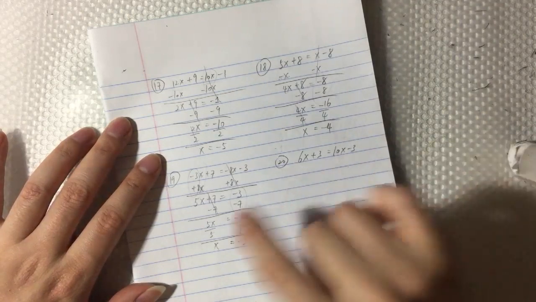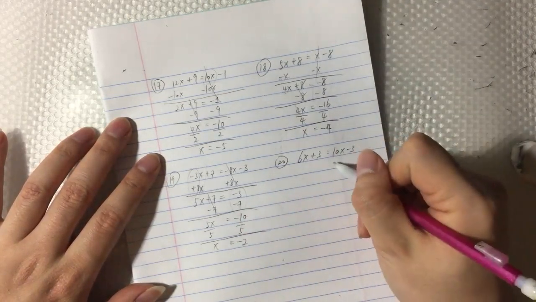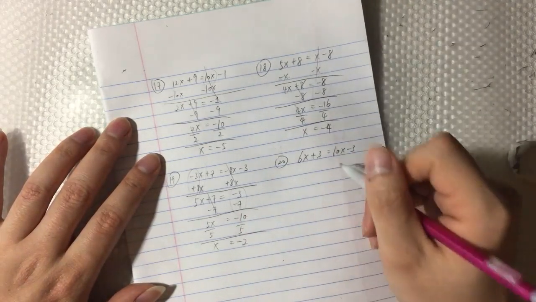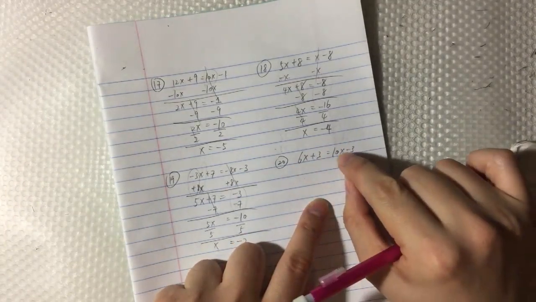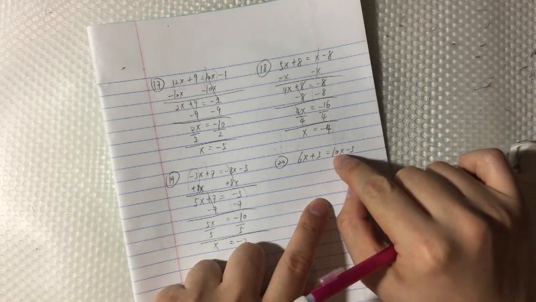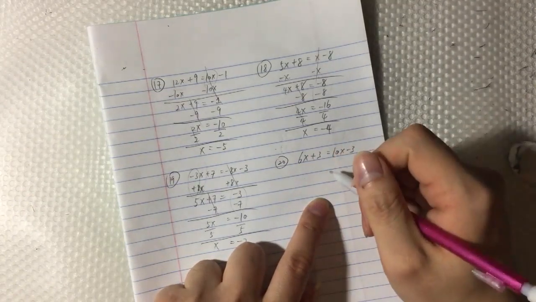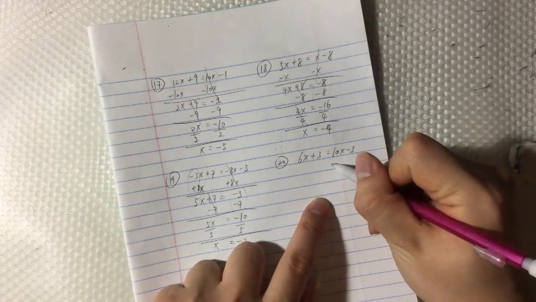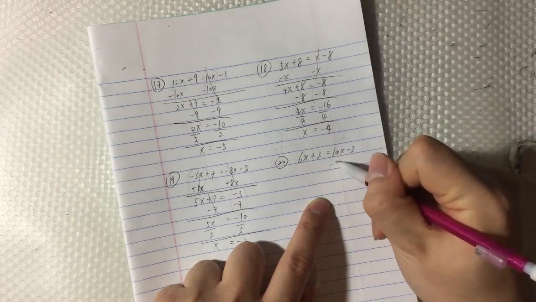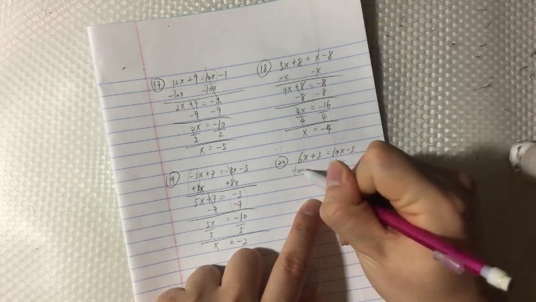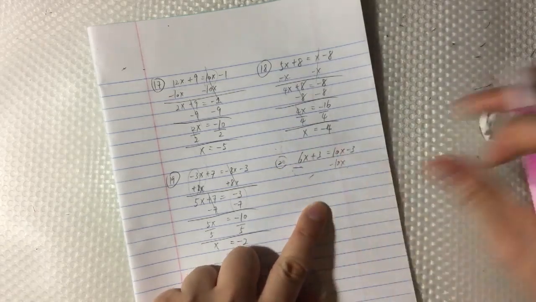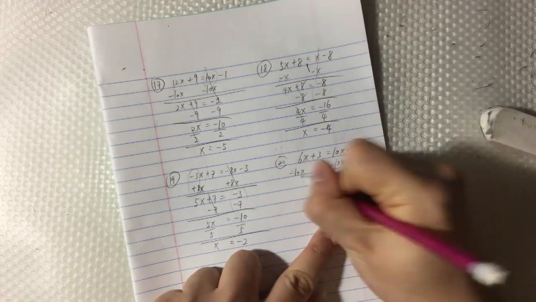Grouping x to the left side means eliminating x from the right side. So let's eliminate x from the right side first. We have positive 10x, so I can subtract 10x from both sides.